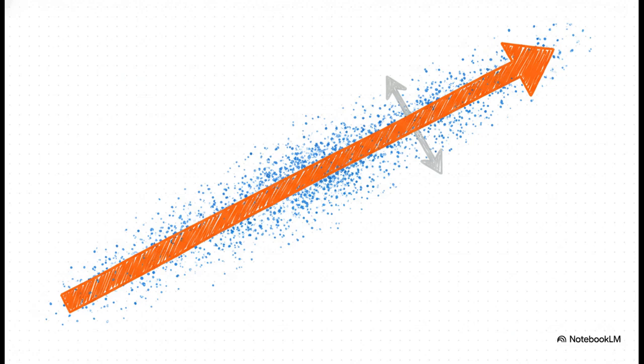Now, if we do our math, we'd find two main eigenvectors. The first and most important one, eigenvector 1, would point right down the long axis of that cigar. This represents the main trend, what we could call general math and physics ability. The second eigenvector would point across the skinny part of the cigar. It's just capturing the small minor variations off that main trend.